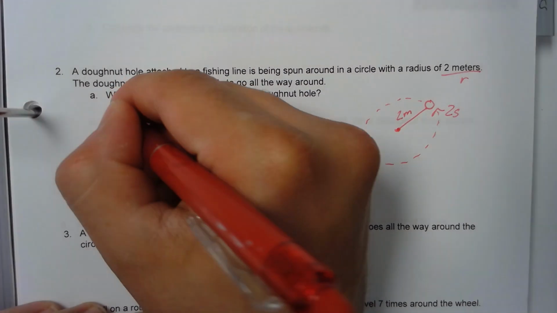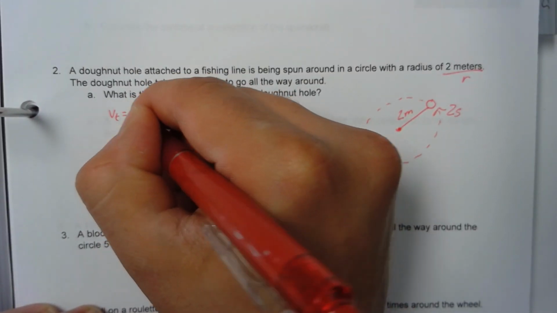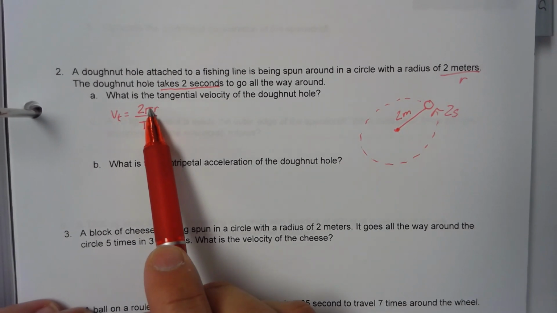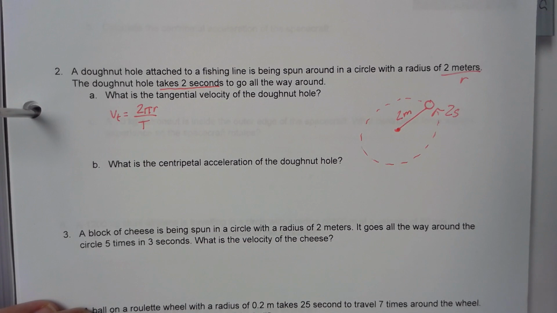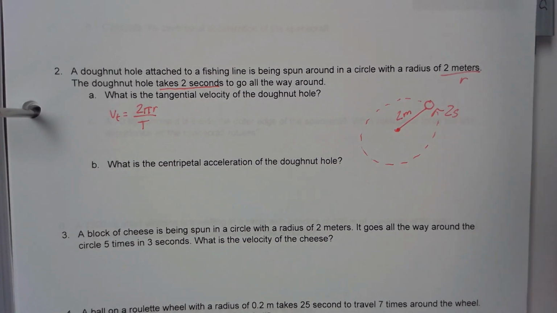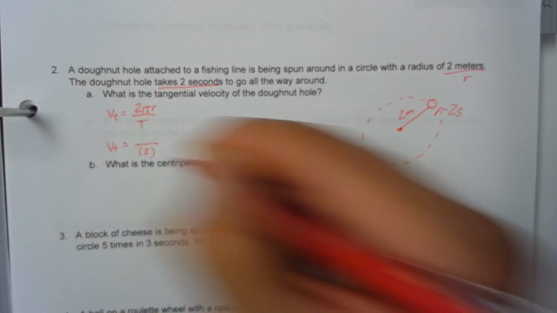If I want to find the tangential velocity, I'm going to use my equation from above. I'm going to take the circumference of the circle and divide it by the period. This problem is really kind, and it tells us that it takes 2 seconds to go all the way around the circle, so that already is my period.